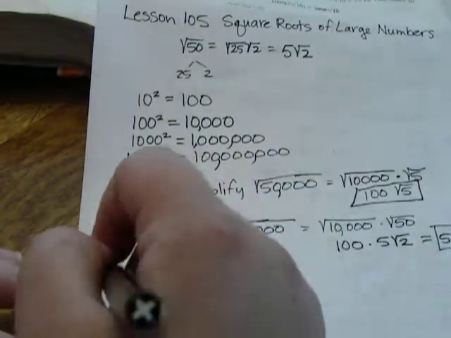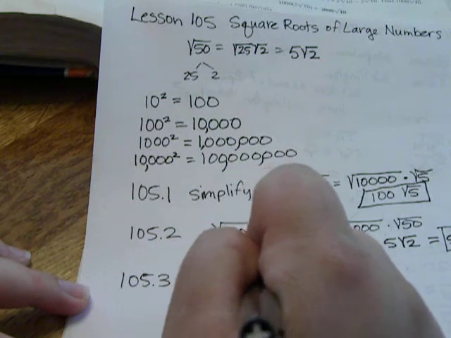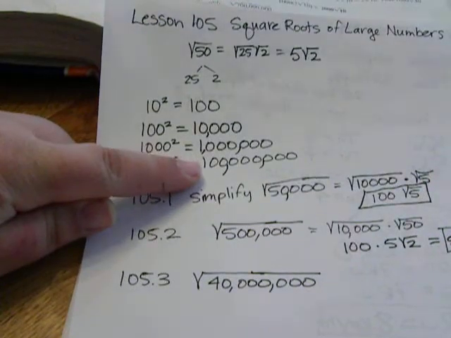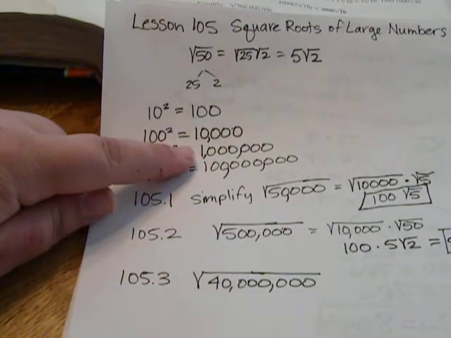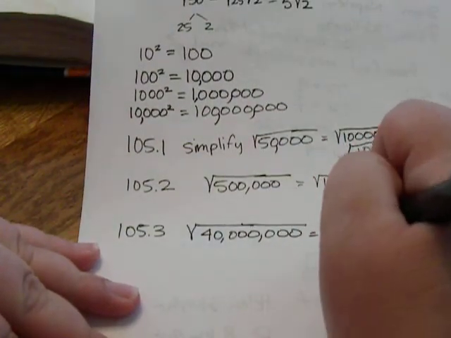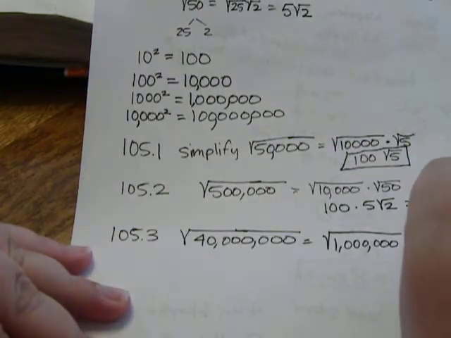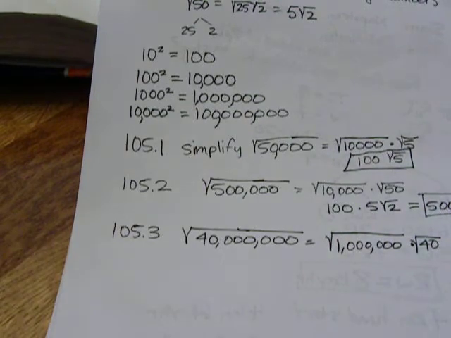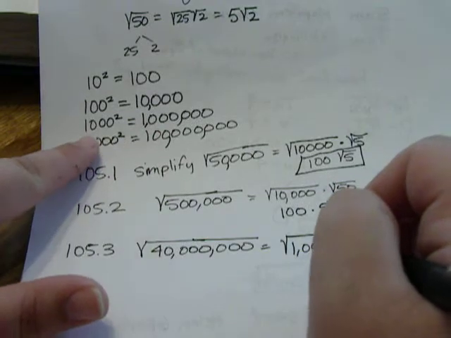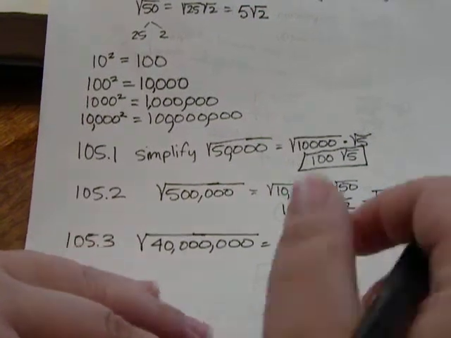Okay, let's do 105.3. The square root of 40 million. Okay, start big. It's not 100 million, but 1 million does go into 40 million. So this is the same thing as 1 million times 40. So we have the square root of 1 million and the square root of 40. We know the square root of 1 million is 1,000, because 1,000 times 1,000 equals 1 million.